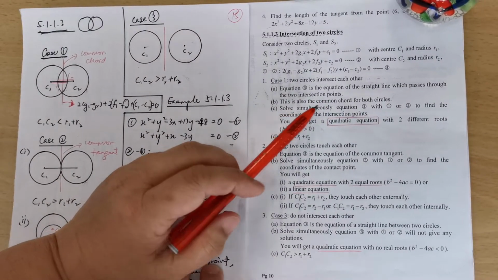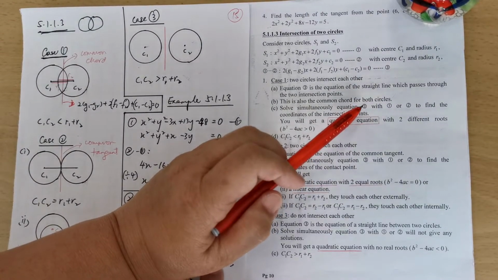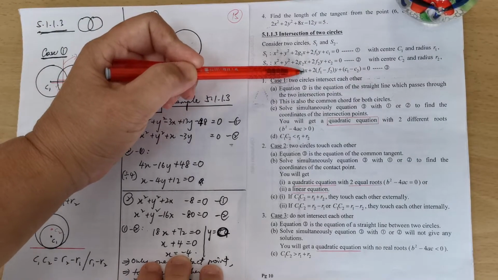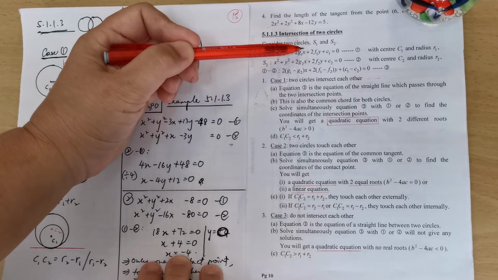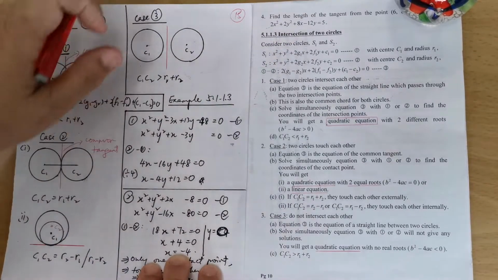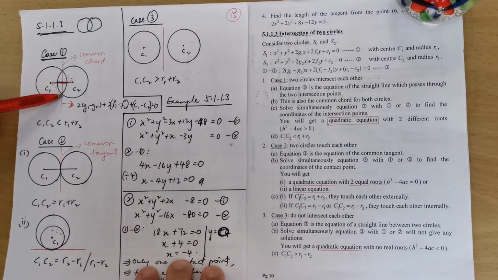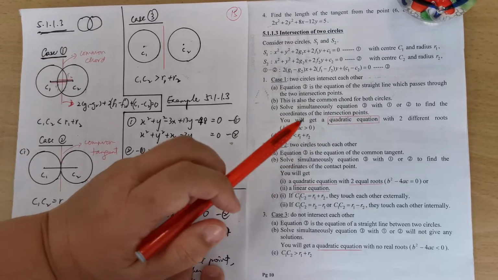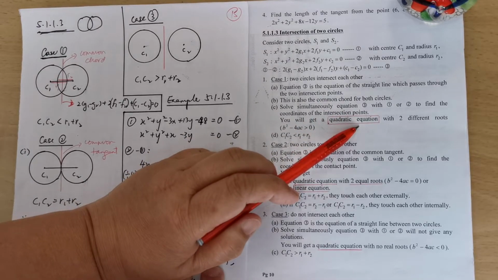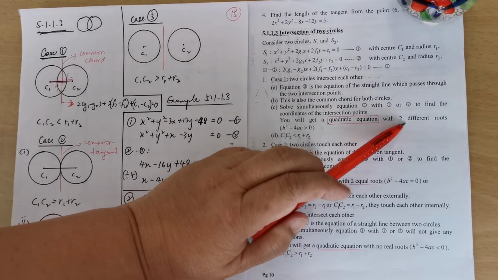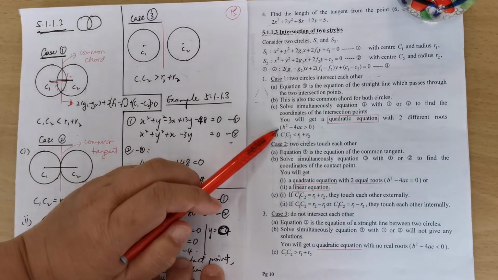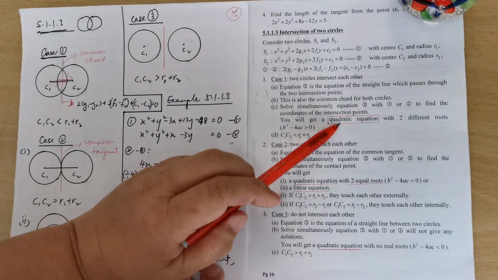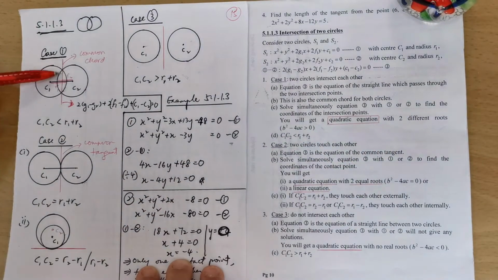When you solve equation 3 simultaneously with 1 or 2, we select x or y as the subject, then substitute into either one to find the coordinates of the intersection points. You will get a quadratic equation with 2 different roots, which means b squared minus 4ac must be positive, because there are 2 intersection points.